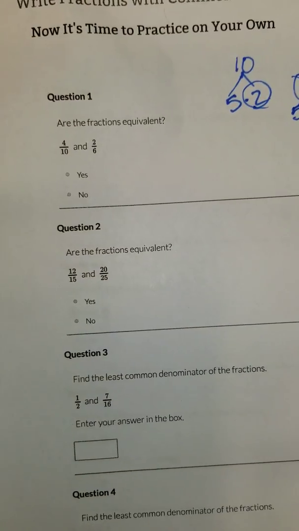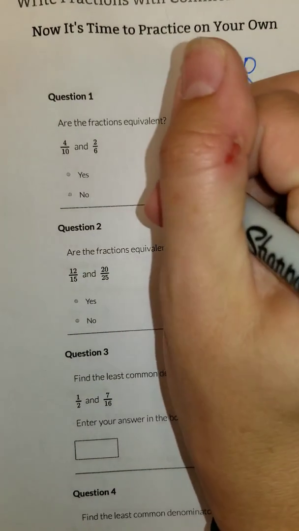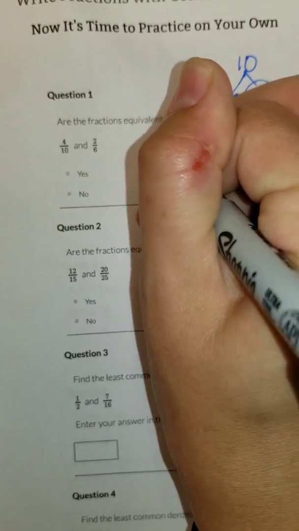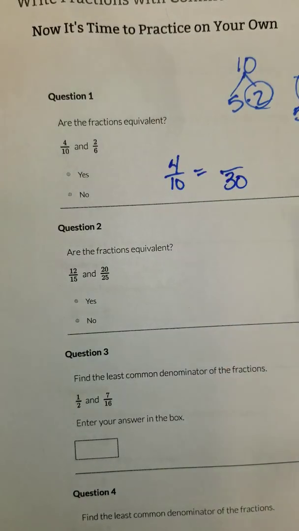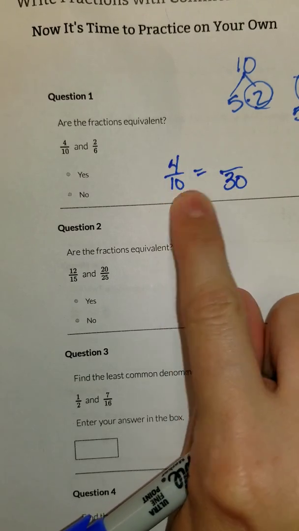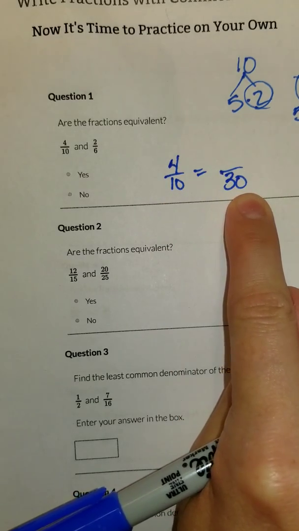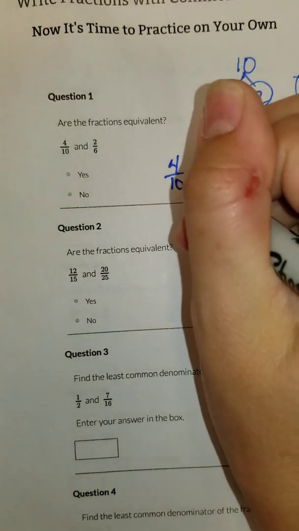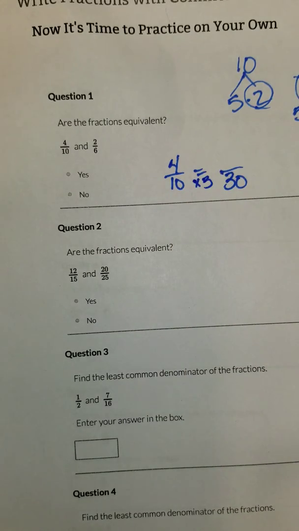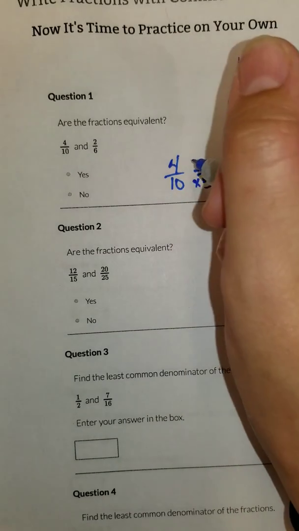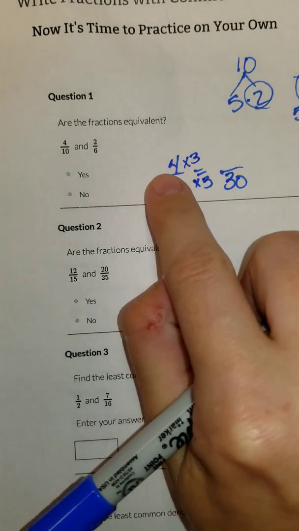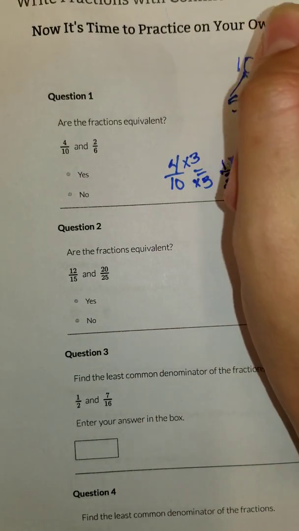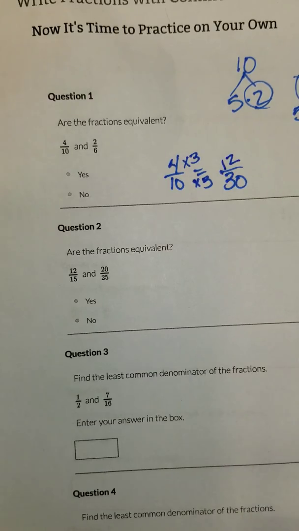Now I can take my least common denominator and ask, what did I have to multiply 10 by to get 30? I needed to multiply by 3. Since I multiplied the bottom of the fraction by 3, I also need to multiply the top by 3. So 4 times 3 is 12.